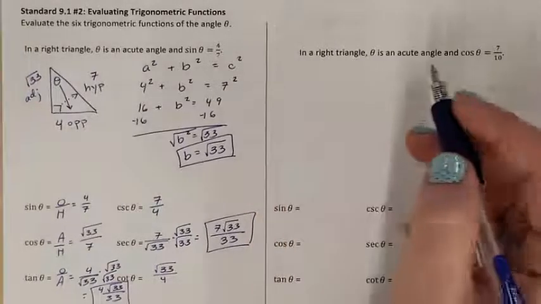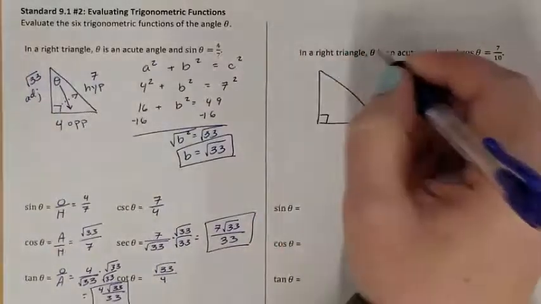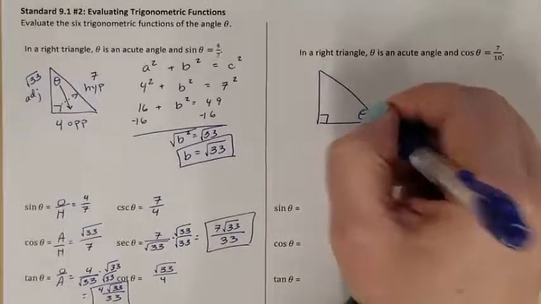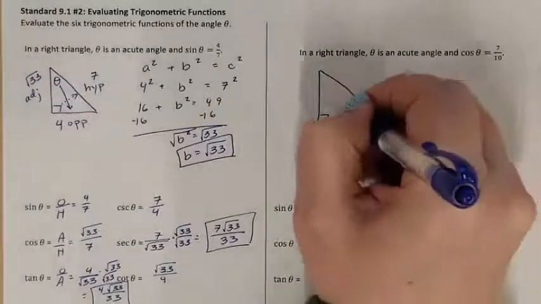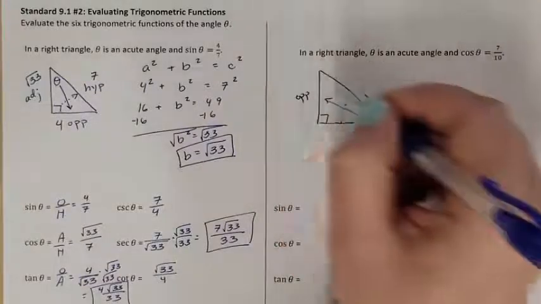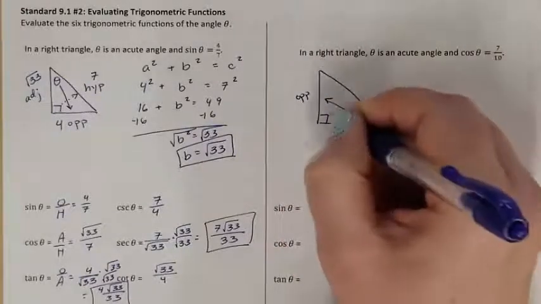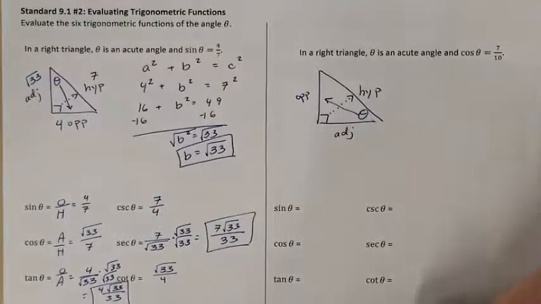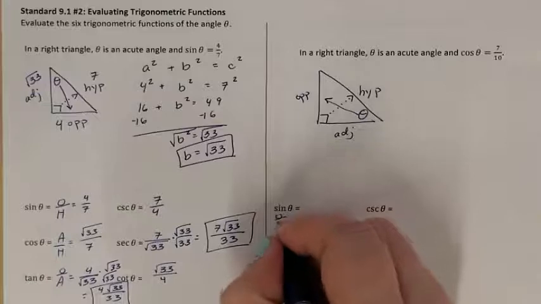I have a right triangle, so draw our right triangle. You need an angle theta, so just make any of these acute angles theta. So I'm going to make this one theta. With that being theta, that means this is going to be opposite. This one has to be adjacent. The one immediately across from the 90 degree is always our hypotenuse.